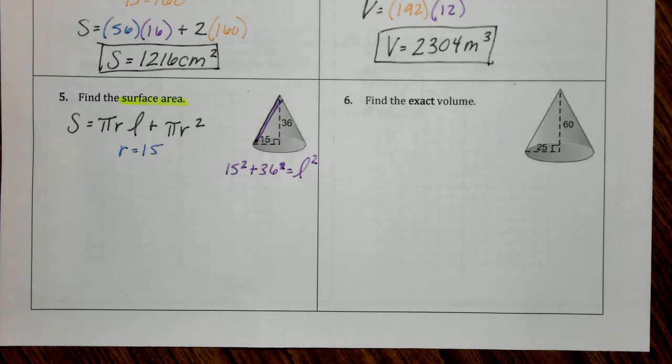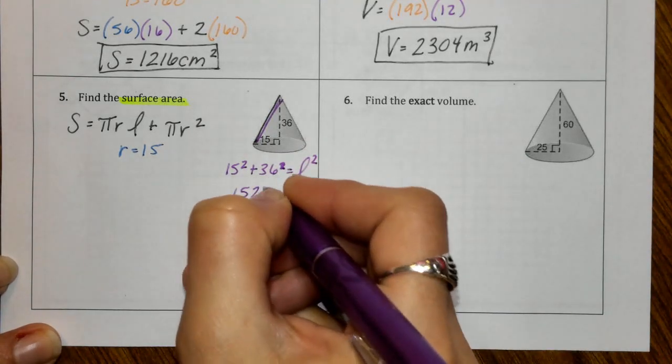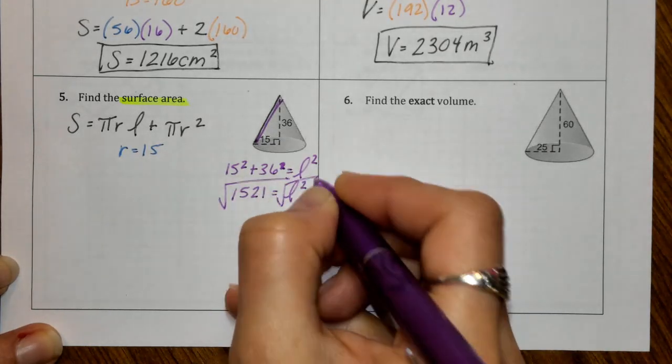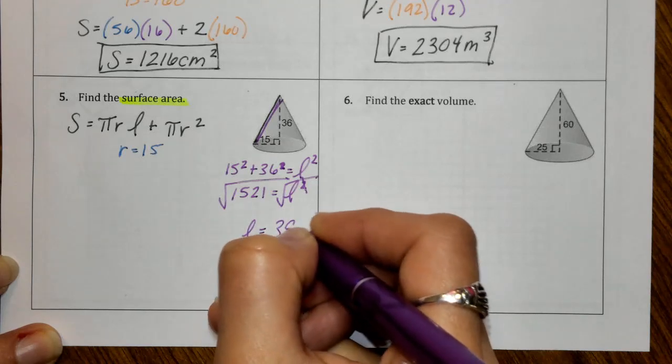Okay, I encourage you to pause it and solve it on your own. You guys got Pythagorean theorem. Once you square and add 15 and 36, you do 15 squared plus 36 squared, we wind up with 1,521 equals slant height squared. And then we just take the square root. Your slant height is going to be 39.